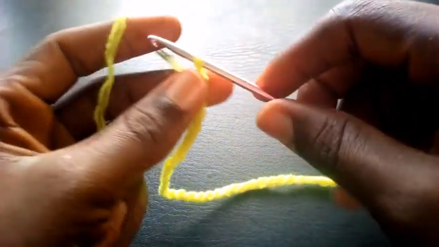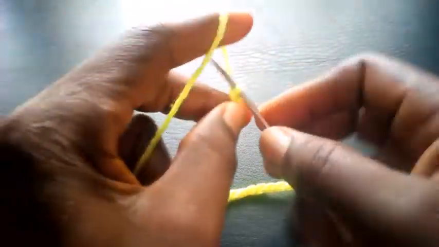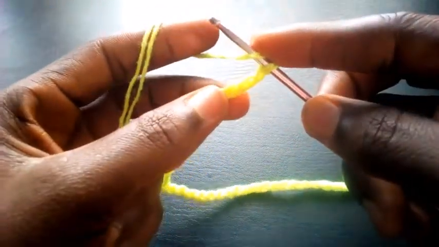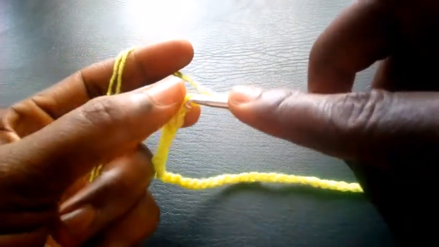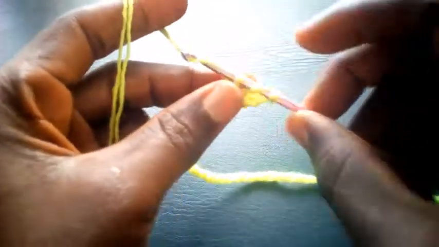So right now I'm going to start. I'm going to include one, two, three chains. So right now I yarn over that three plus additional two, so I'm inserting in the fifth loop right here with triple crochet.